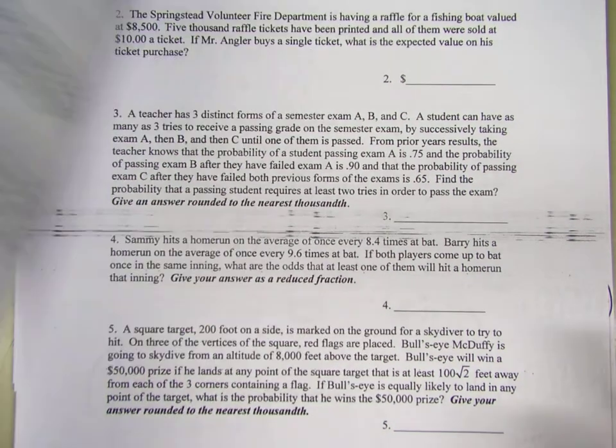And juniors, we might be able to get through most of yours. Yours is actually quicker to do than the sophomores'. The sophomore one takes a while to explain.